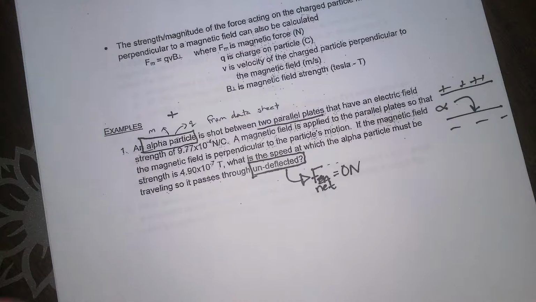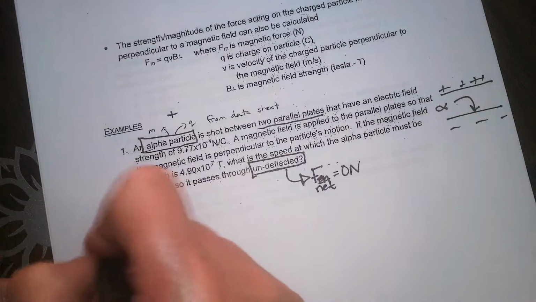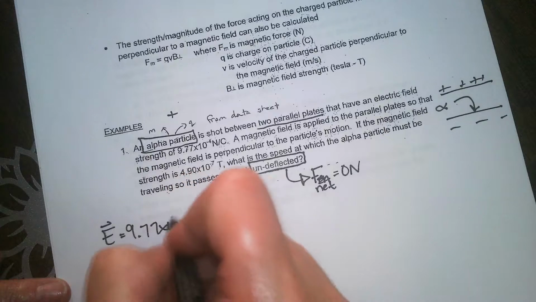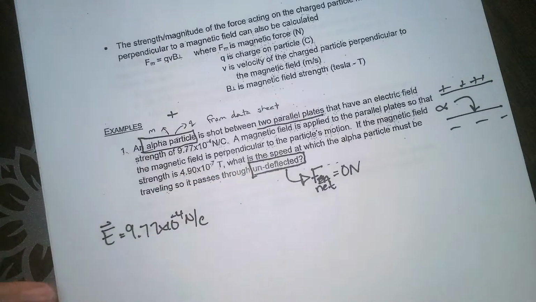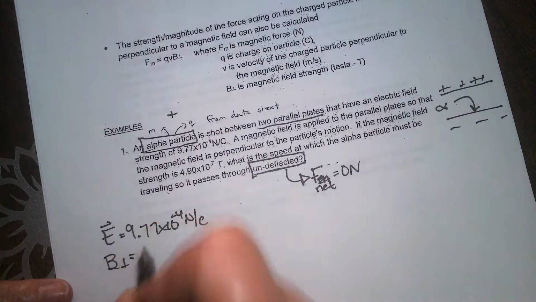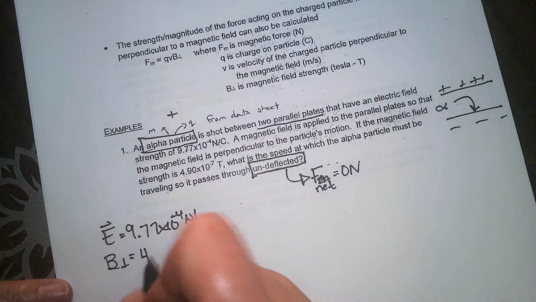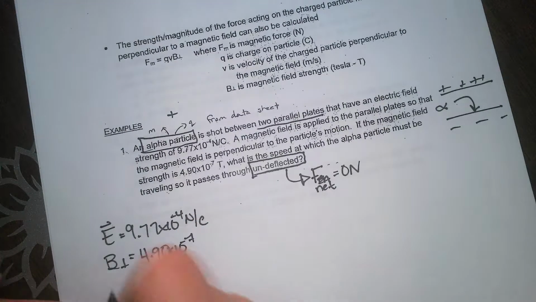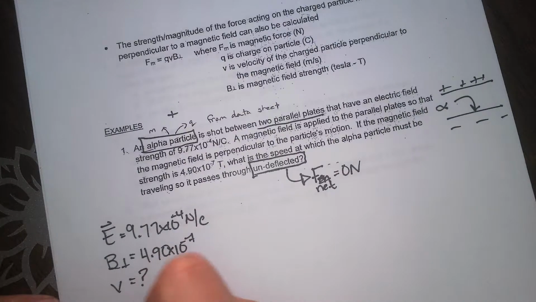Now, information given to us. Electric field strength. The magnetic field strength is 4.90 times 10 to the negative 7 Teslas. It's asking us to find velocity. Okay, we also happen to know Q.